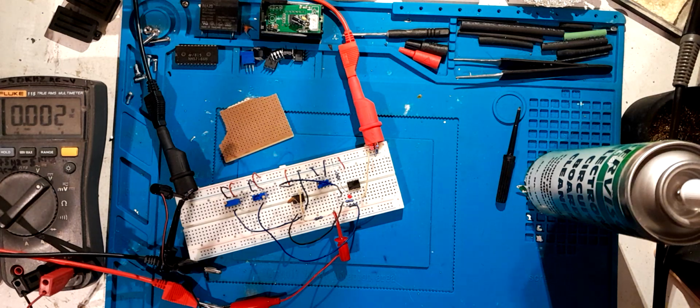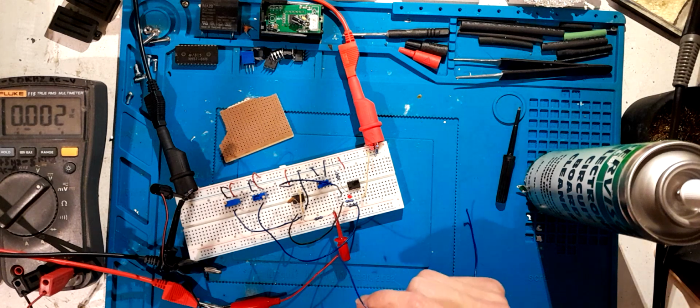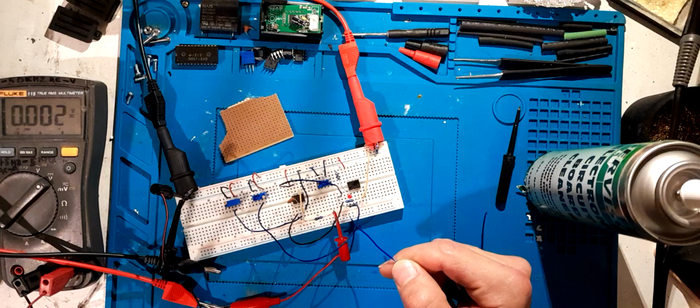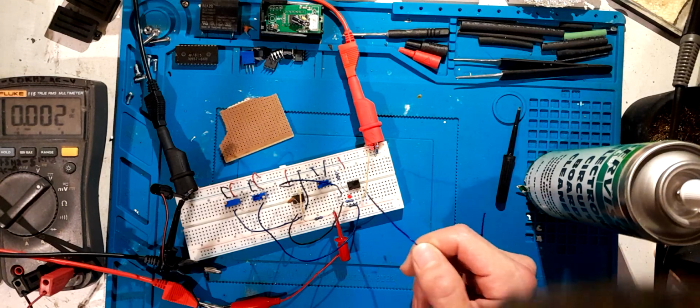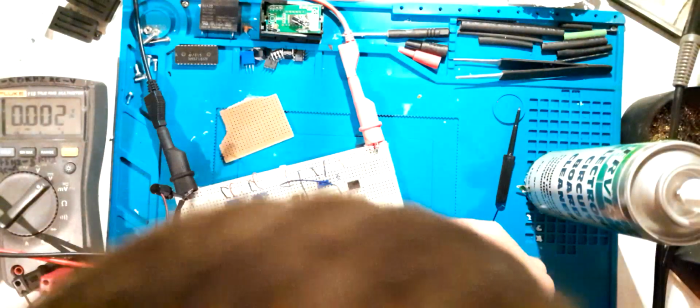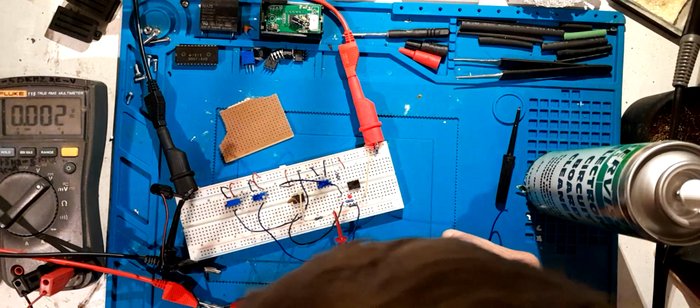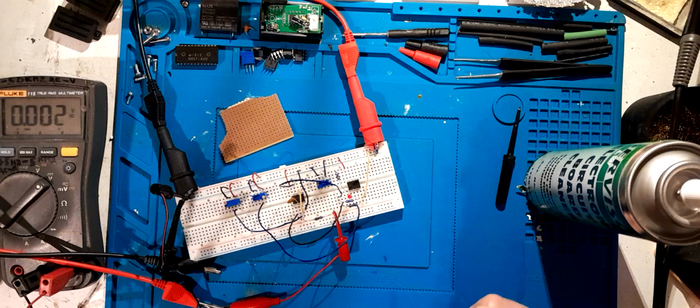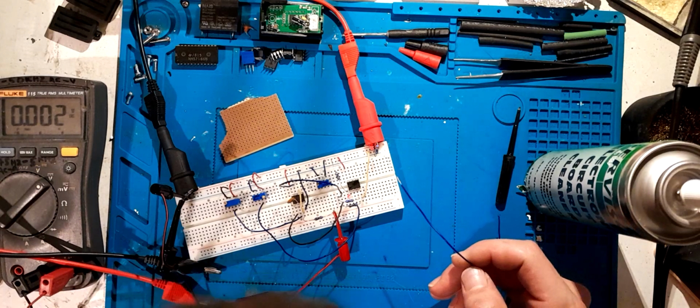I'm going to have a think about this. Because basically what I've got is the open collector outputs just going straight to two 10K resistors to the positive input. And the negative input's looking at a 2 millivolt reference.